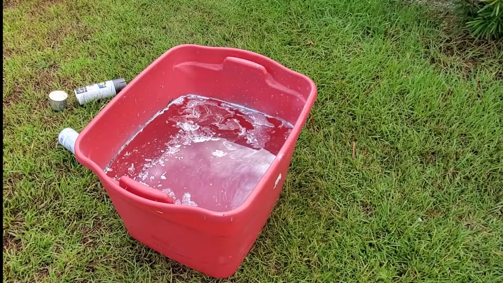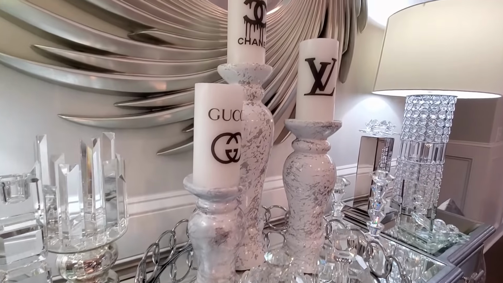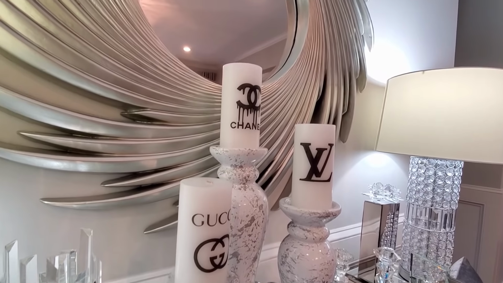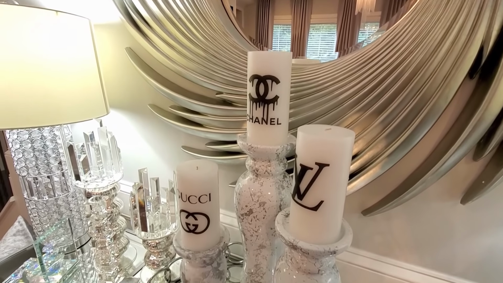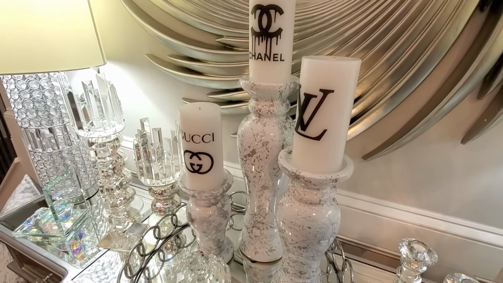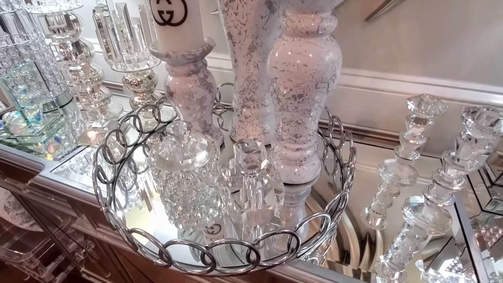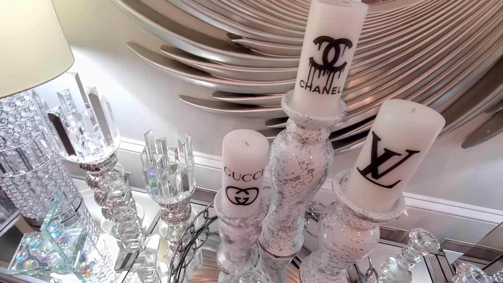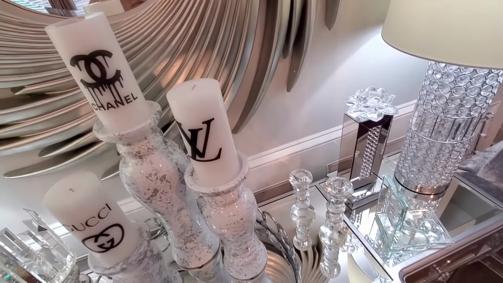This is how the result came out. It did not look bad at all, but I just felt like I preferred the other one, a little bit less messy also. And here is the final look. So the two taller candles, I used the spray paint. The smaller one, I used the hydro dip. I think they both came out beautiful, but I definitely prefer the spray paint. Let me know in the comments which one you think came out the best.